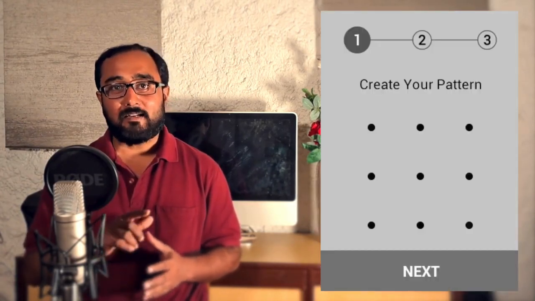Instead of that, you can use the pattern method. You can go to your Android phone settings, security settings, and under the authentication methods, you will select the pattern method, enable the pattern mode and use it for your authentication. That is more safe to use compared to the PIN method.